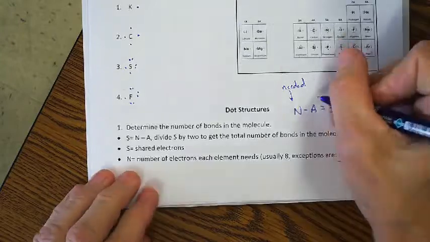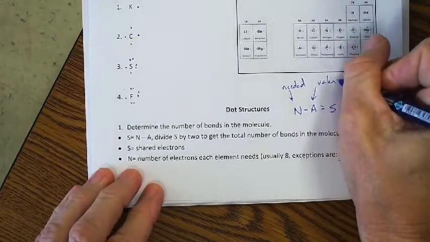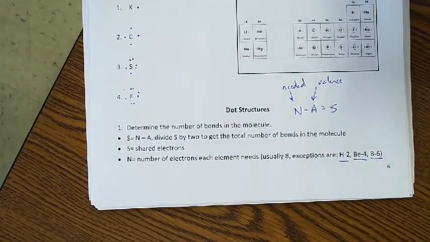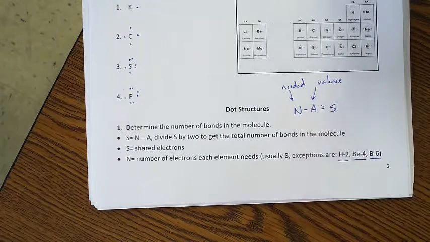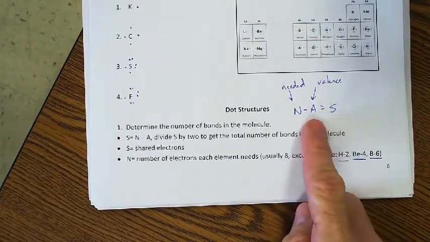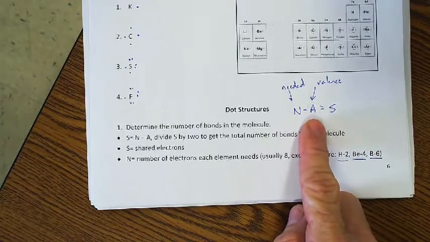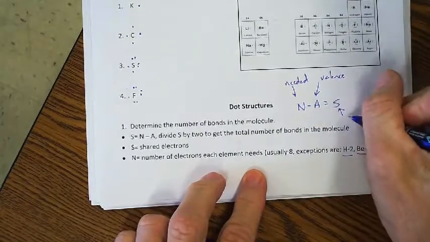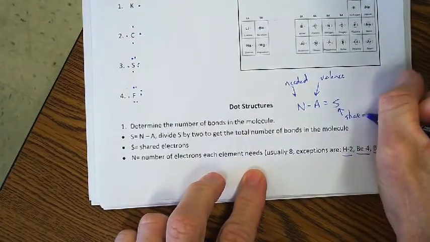A, the available electrons, are their valence electrons. So we can determine how many they all have available by where they're at on the periodic table. If they're in column 7, they have 7 available. If they're in column 1, they have 1 available. So that's how we get that number. So when you take the total needed electrons and subtract the number they have available, that will get you S, the number of shared electrons. So it gives you the number of shared electrons.